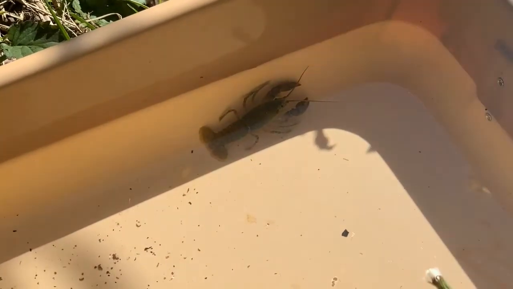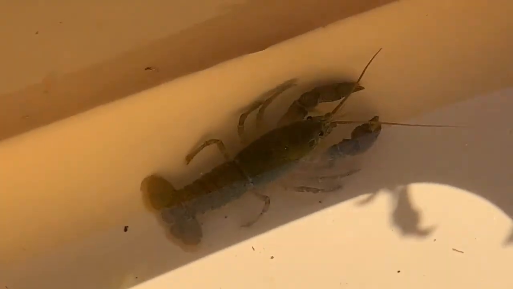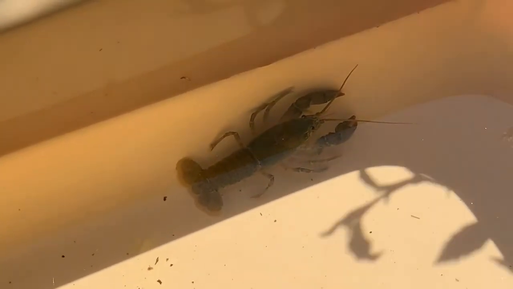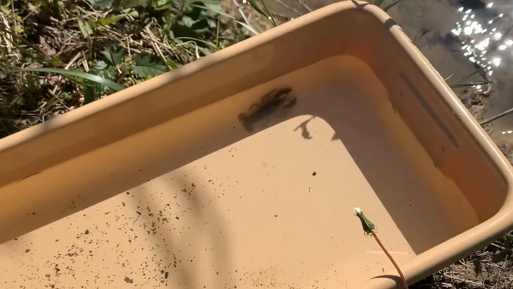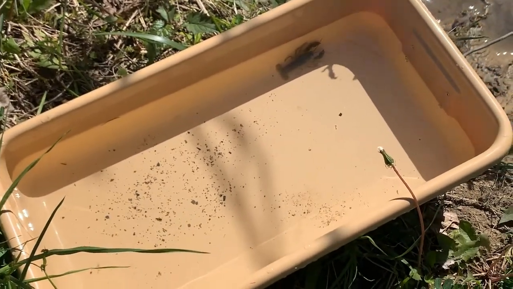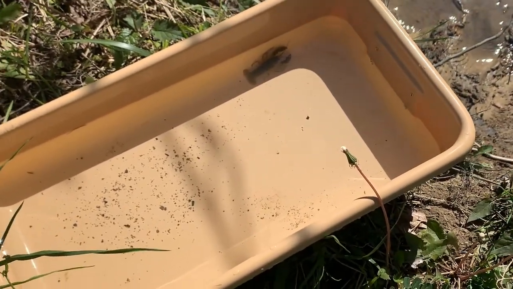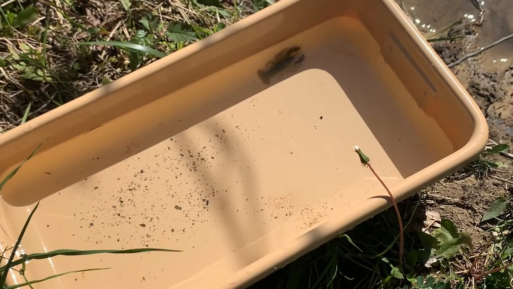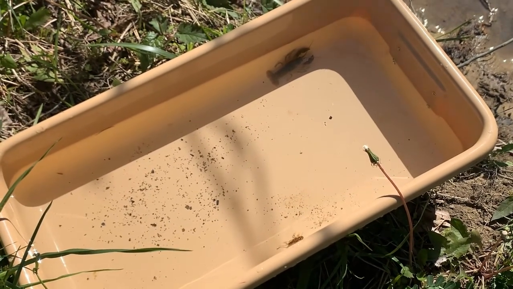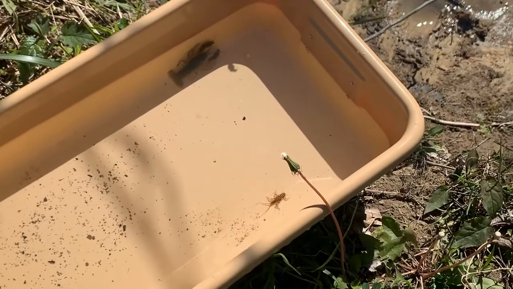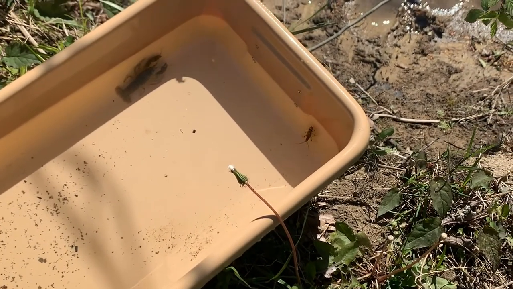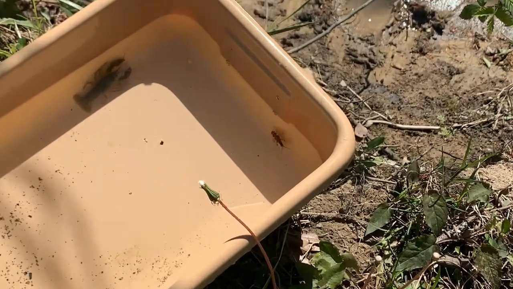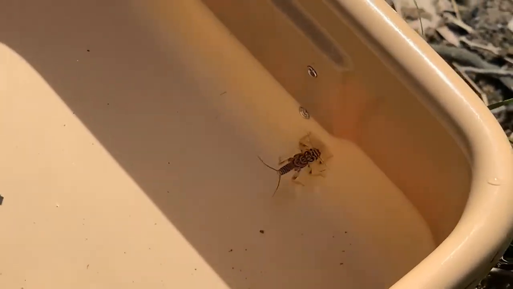One of the things that you want to be careful of, and my example here kind of shows both, is you really do not want your creatures in direct sunlight. You don't want them in direct sunlight because the sun will heat up the water and change the temperature and actually make it harder for these creatures to breathe. So as you can see, the crayfish here is over in the shade. And that stonefly, he's a pretty cool one. He too is now in the shade.